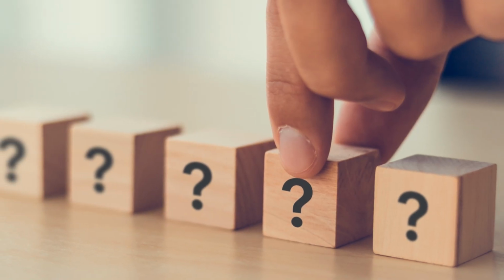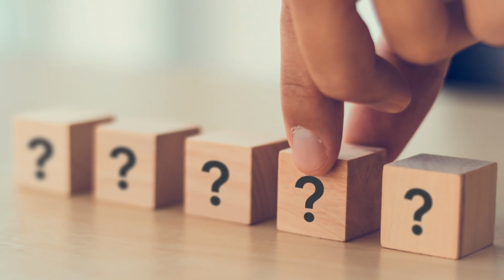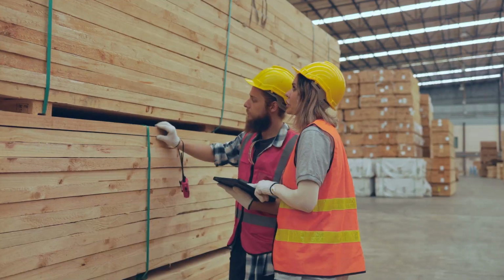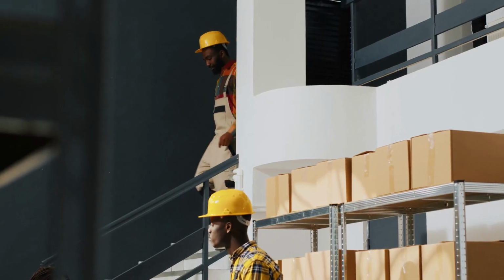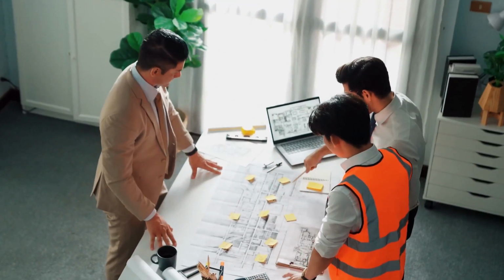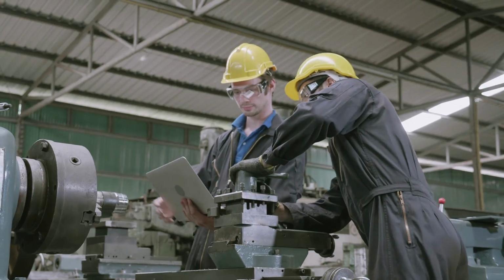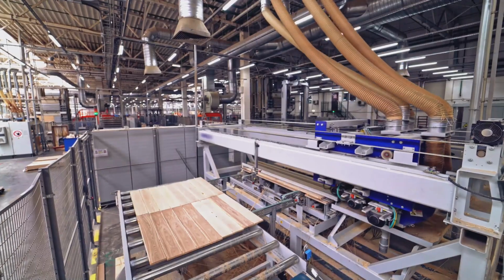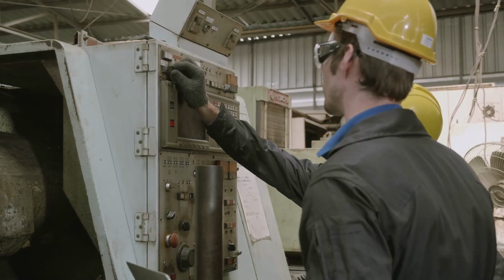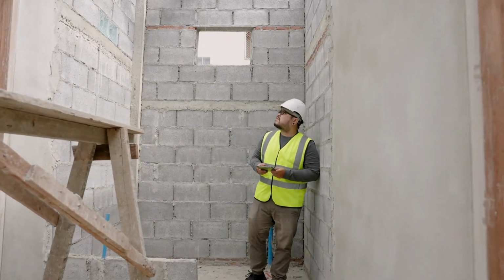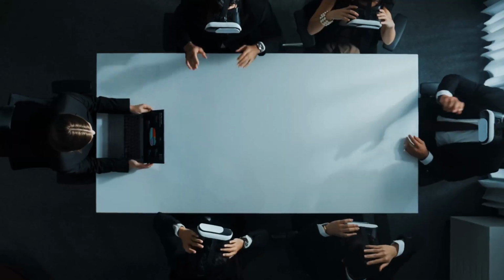It's exactly what it sounds like. You keep asking why until you get to the heart of the problem. Let's try it out. Why was the project delayed? Because we ran out of materials. Why did we run out of materials? Because our supplier couldn't deliver on time. Why couldn't they deliver on time? Because their production line broke down. Why did their production line break down? Because they skipped regular maintenance to cut costs. That last statement sounds like a root cause, but requires some verification.